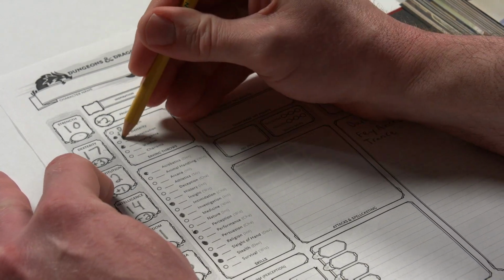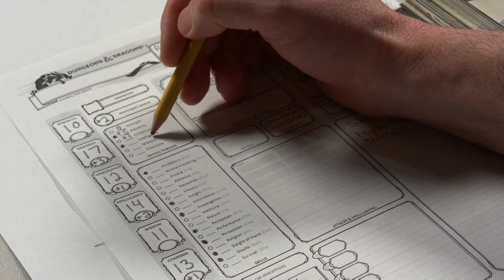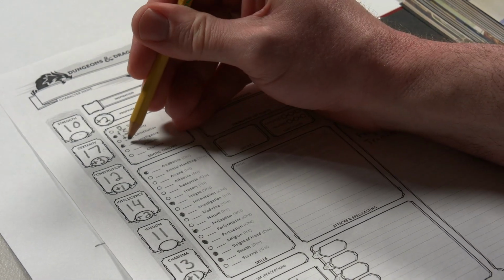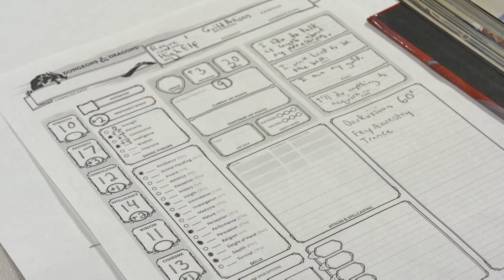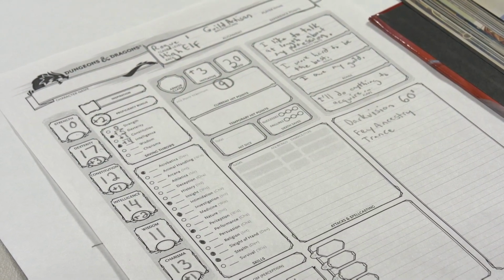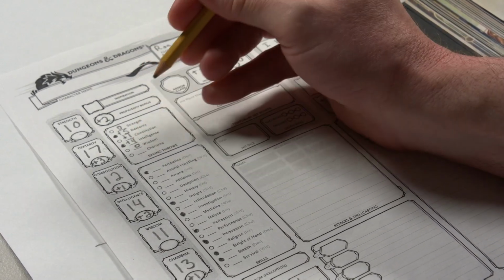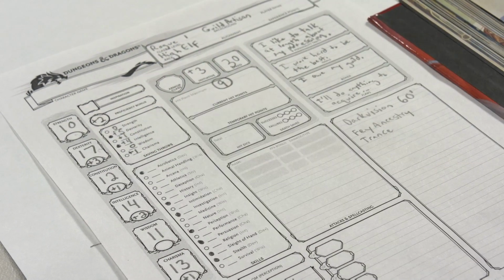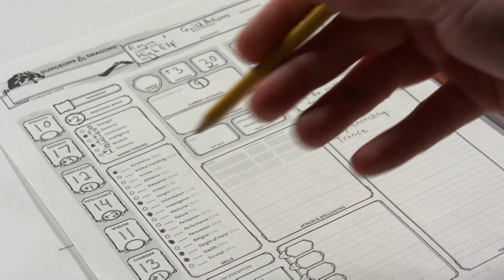I have a +1 from con. I get my proficiency bonus with intelligence, so that's 2 plus 2. So I have a +4 to an int saving throw. That means I'm pretty good with resisting spells, perhaps, or effects from intelligence. I have no bonus from wisdom, and I have a +1 for charisma saving throws. Not bad. All right, now we go into the skills and proficiencies.